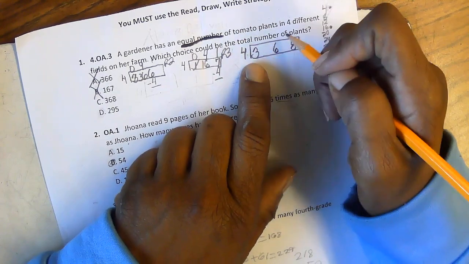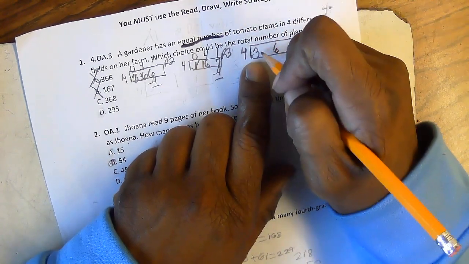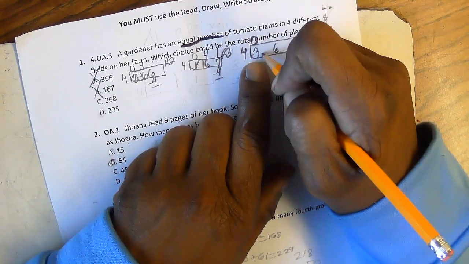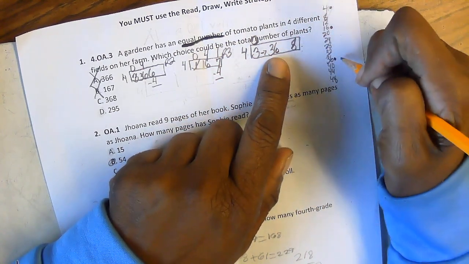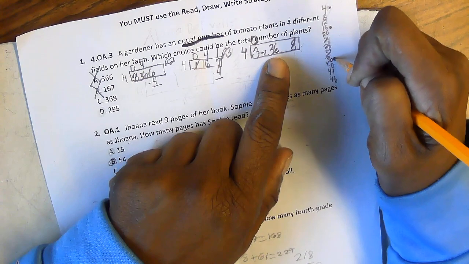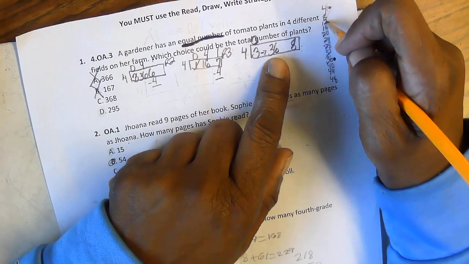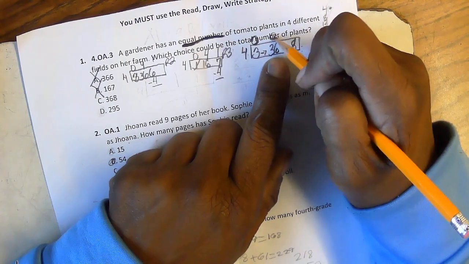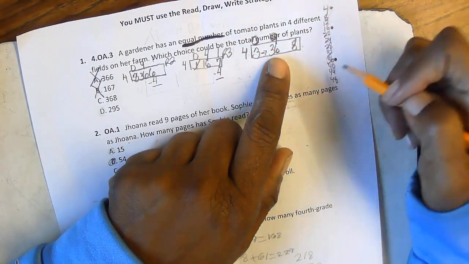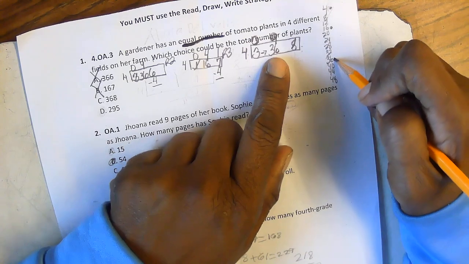Okay? Can't pass 3, not possible. Automatic 0 goes above that 3. That 3 moves over. Now I have 36. Oh, I can stop exactly on 36. How many did I go down? 1, 2, 3, 4, 5, 6, 7, 8, 9. Oh, yep, because 9 times 4 is 36. That's a 9. These two numbers are the same, so I do nothing.